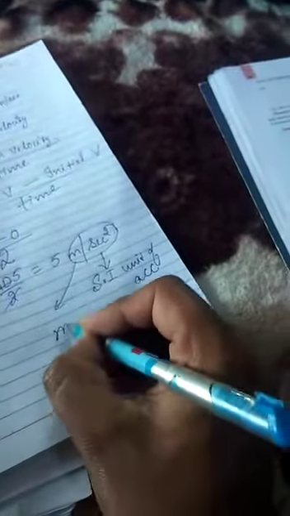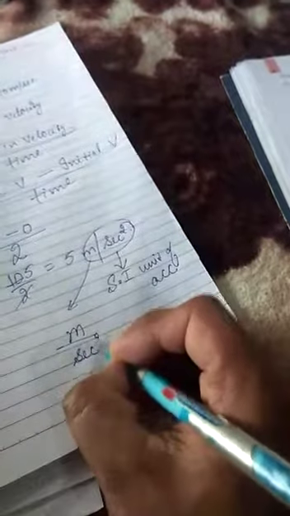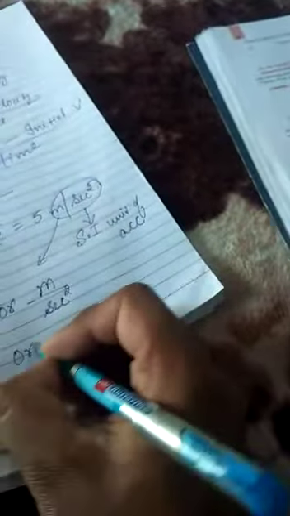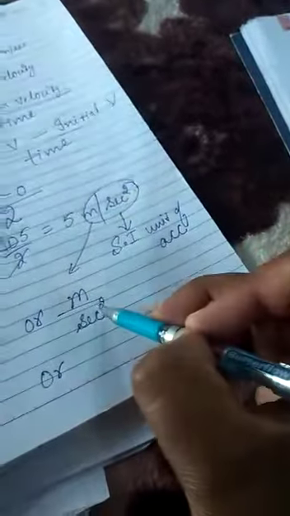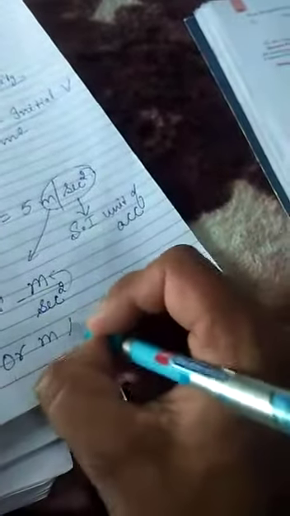But these units can also be written this way: meter divided by second square. Or if the dividing part is not there, then the power will change into negative. So meter per second square is the SI unit of acceleration.